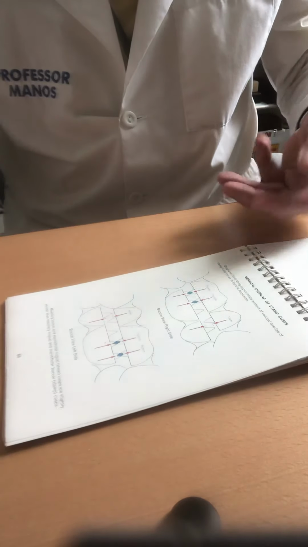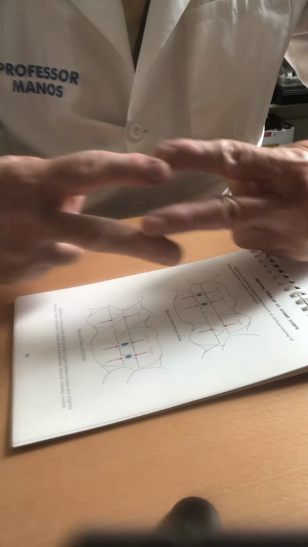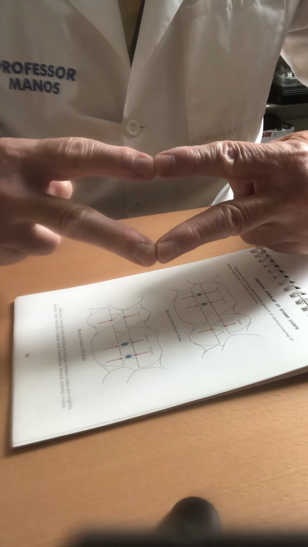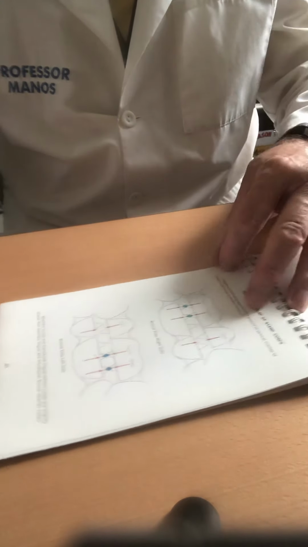They should not hit straight on. They should come together like this. They should not hit like this. That's not how occlusion works. It's cusp to fossa, or cusp to marginal ridge relationship.